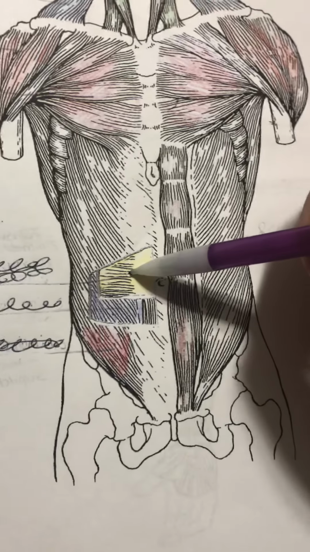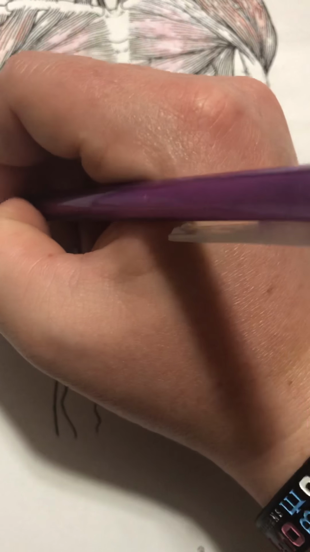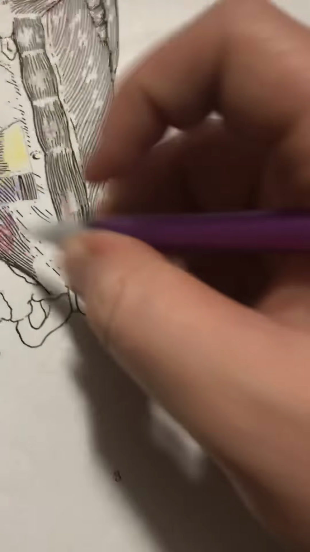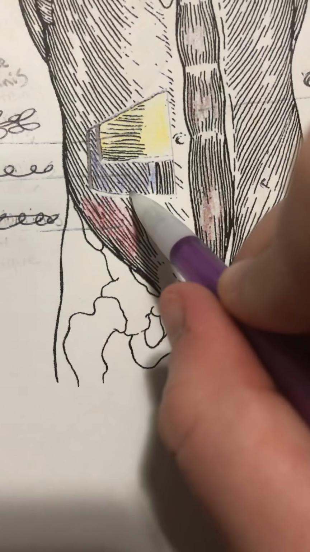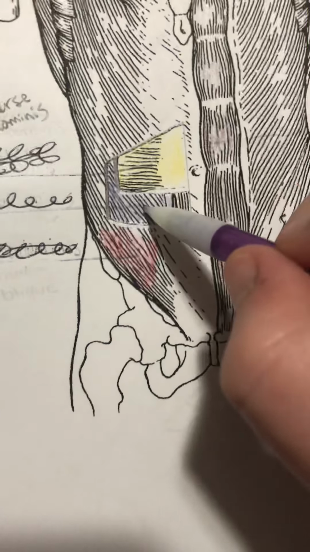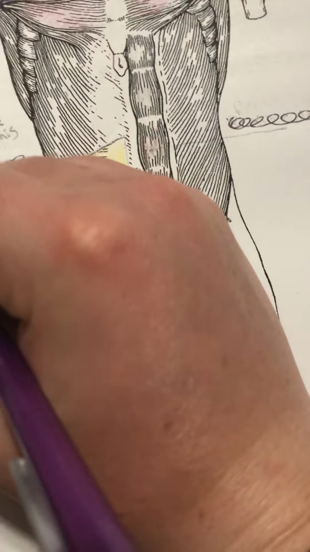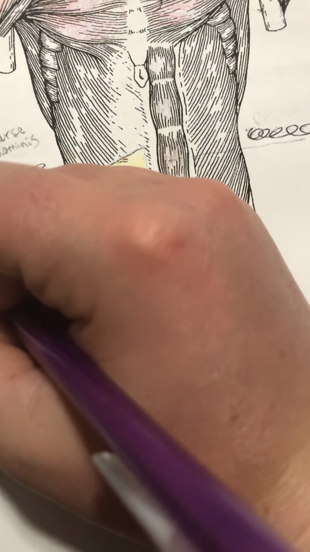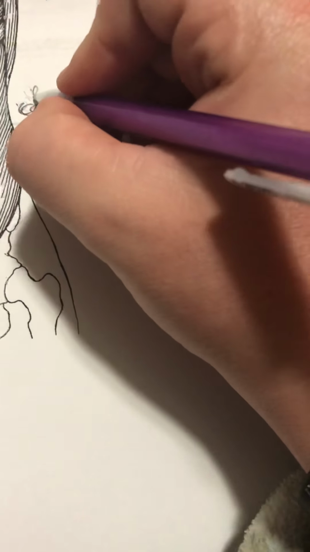So the yellow is the transverse abdominis. It's basically saying the transverse, the inside, and then the red is the outside. So the inside would be the internal oblique. And the red is the external oblique. This would be the abs, so this would be the rectus abdominis.